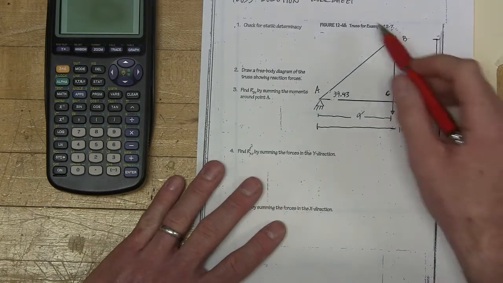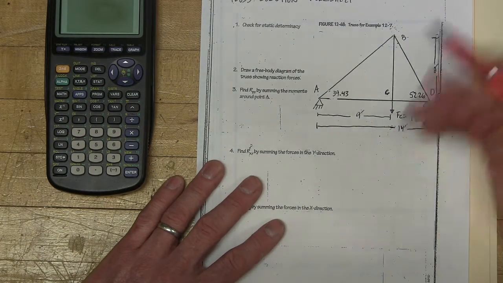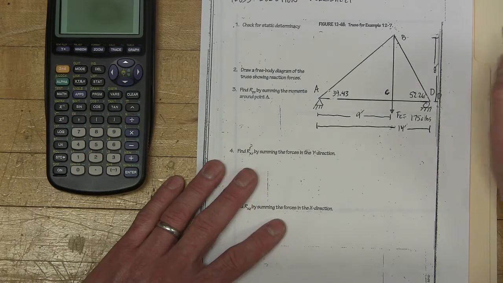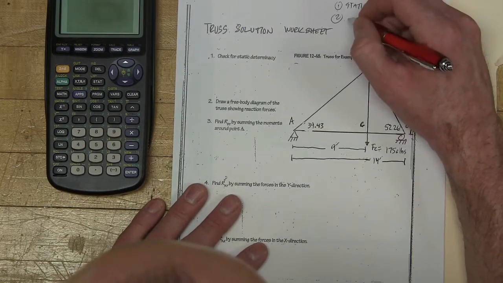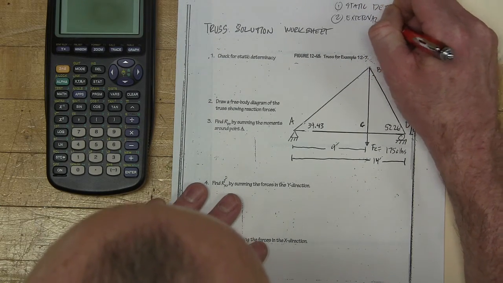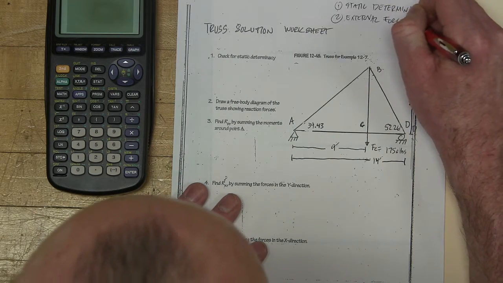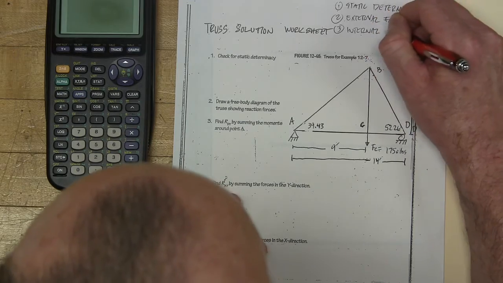Okay, and that is just a little formula, if you remember, that we start off with to determine whether we can even mathematically move forward and solve the truss. We'll go through each step individually. The second step is we're going to solve for external forces first. And then the last step that we will do is we will solve for internal forces.